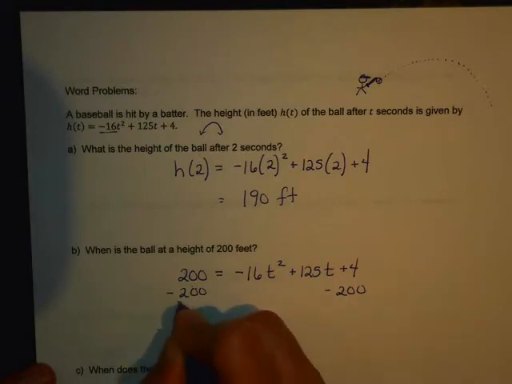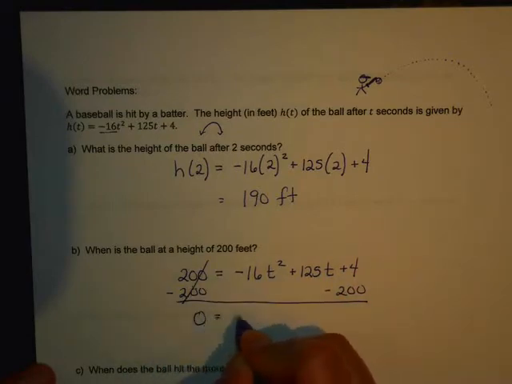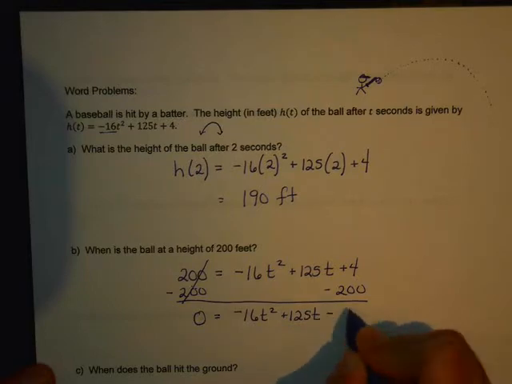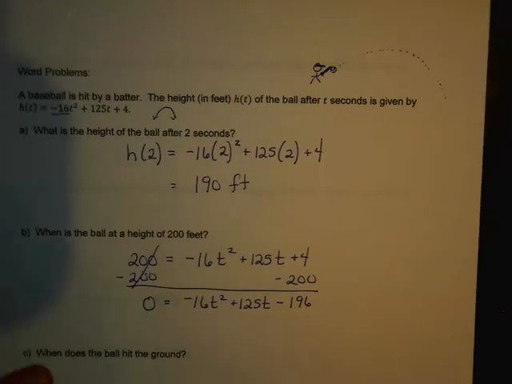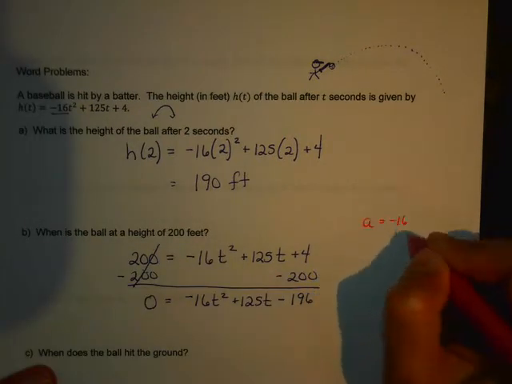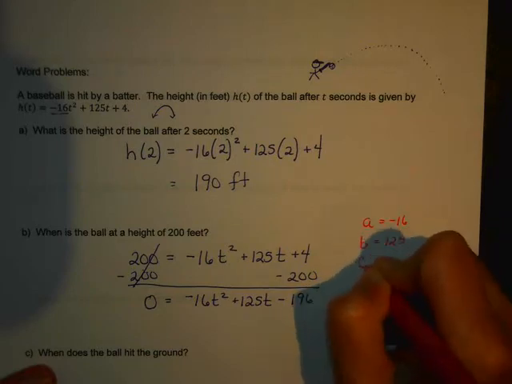So we'll subtract 200 from both sides. And assign our A, B's, and C's, right? So A is equal to negative 16. B is equal to 125. And C is equal to negative 196.